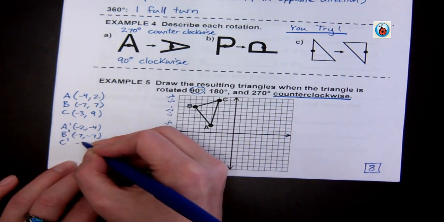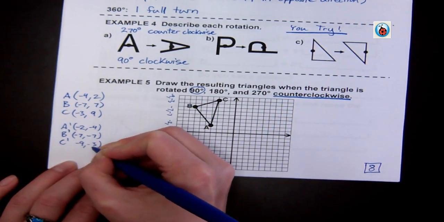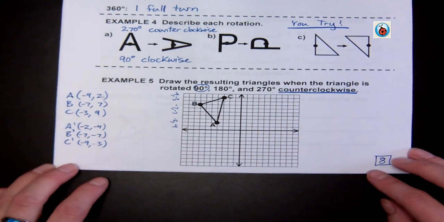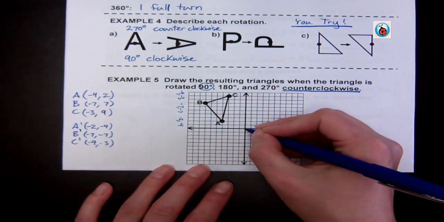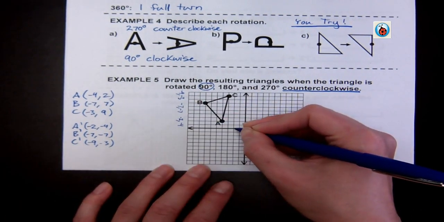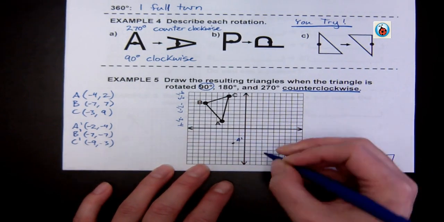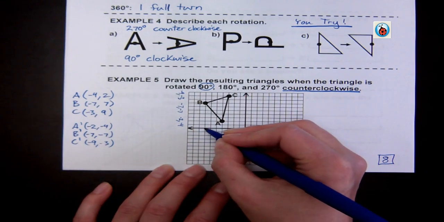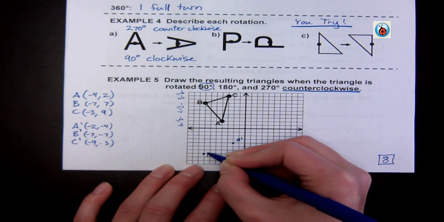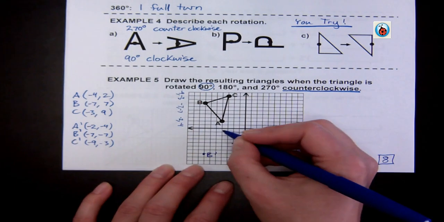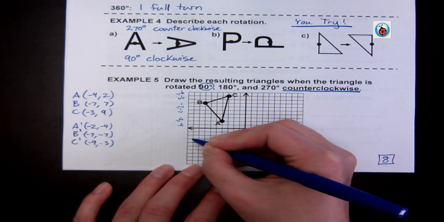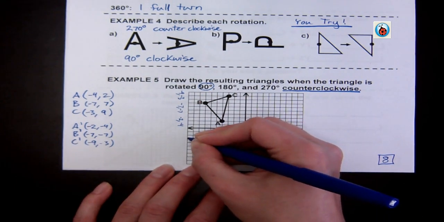And then now that I've turned my paper the right side up, I plot them on this graph. So -2, -4 is my A prime. -7, -7 is my B prime. -9, -3 is my C prime.